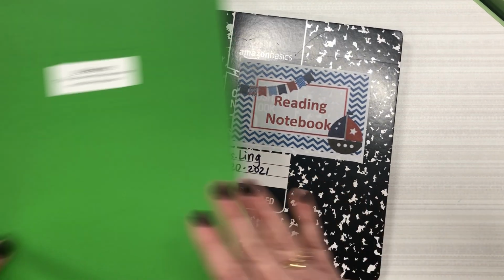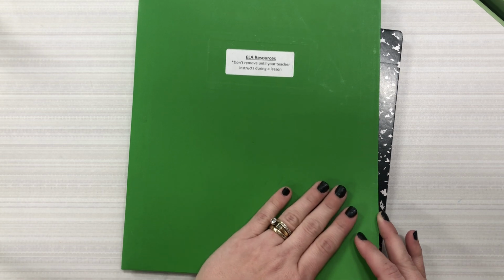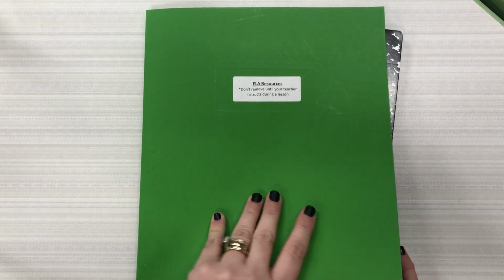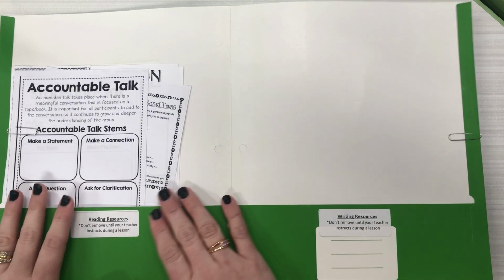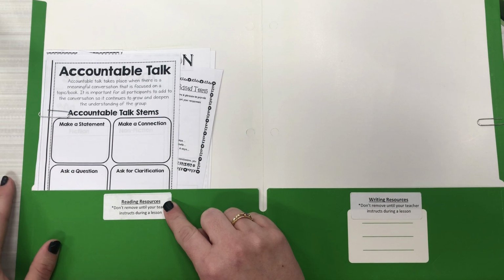So in your folder today should be inside of your anchor binder. Remember, yours is not taken out. It is just taken out from mine so I can show you the folder that we need. Open up to your left pocket, which is going to house your reading resources, teach pages for this notebook.